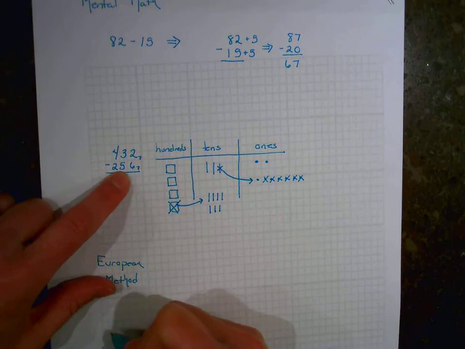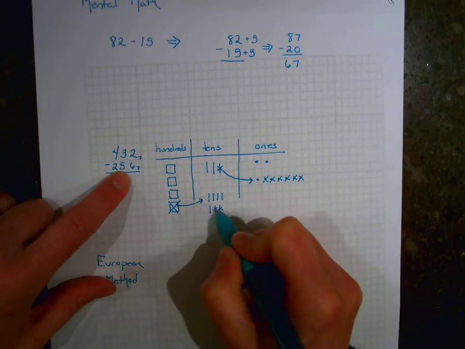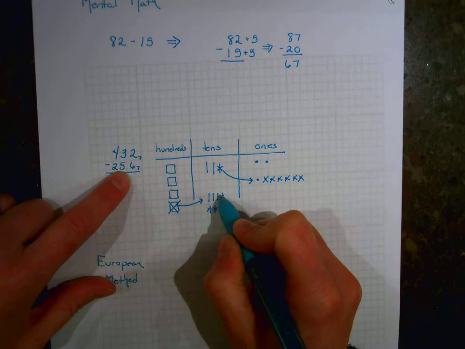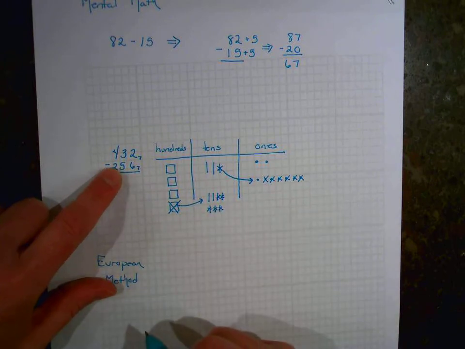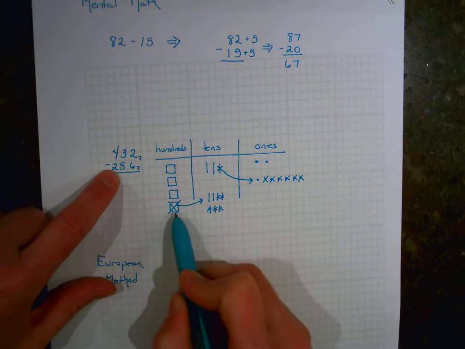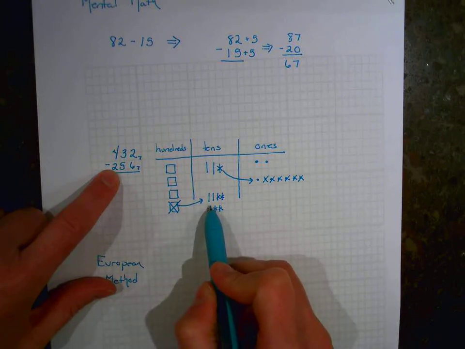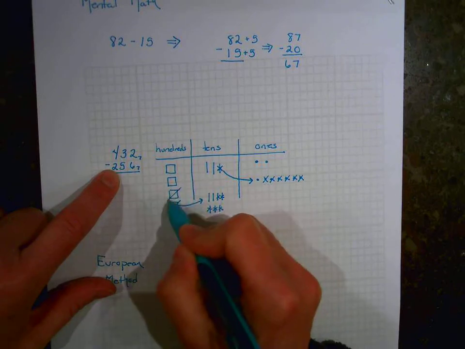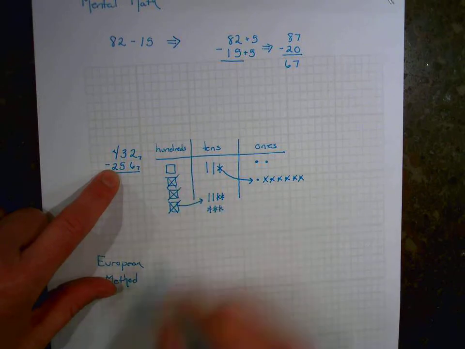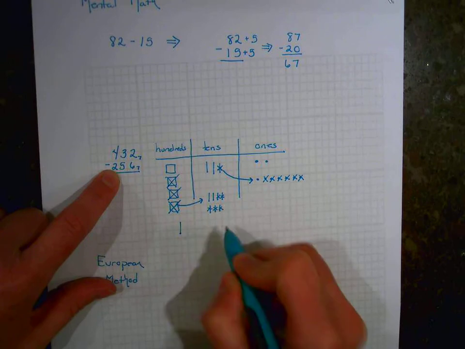And now I can go ahead and cross off the 5. 4, 5. And now don't forget, a lot of people sometimes forget this. They forget they still have to cross off the 2 flats. Now that one doesn't count. We use that to break that 100 into 10s. So we still have to cross 2 off. So then the difference will be 1.